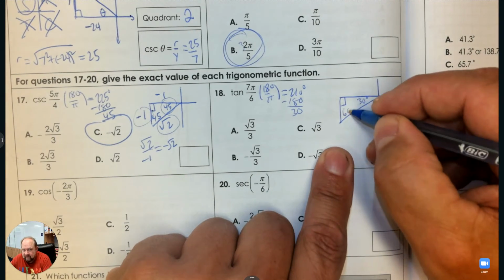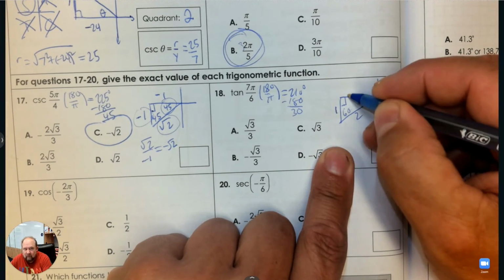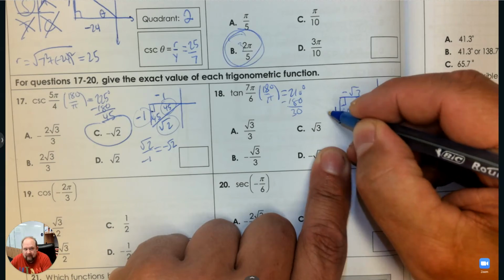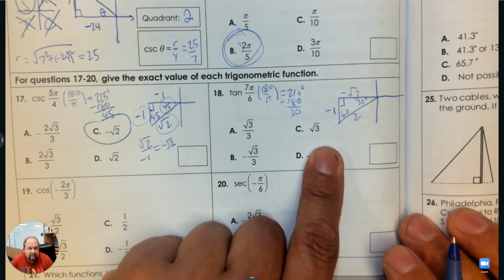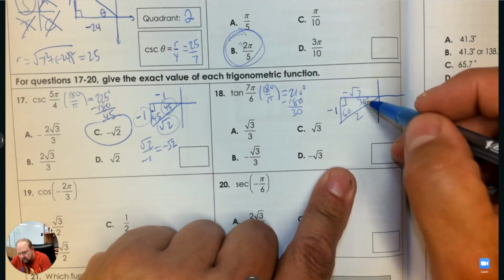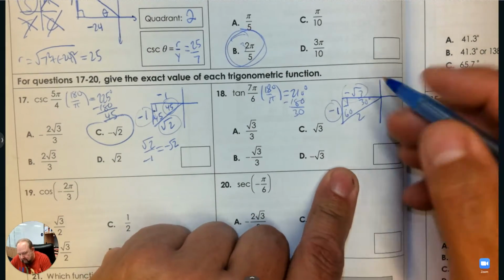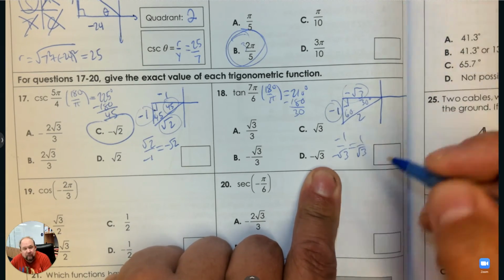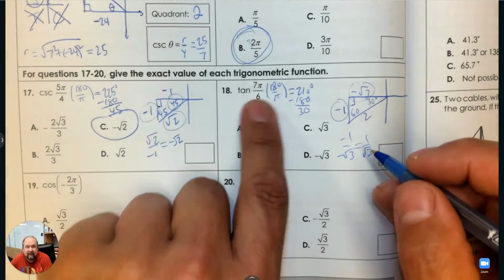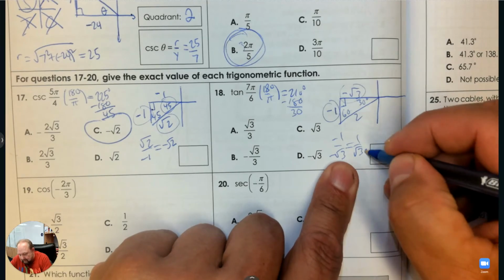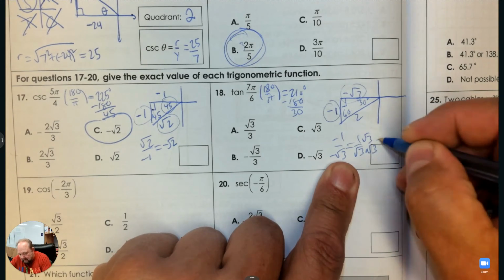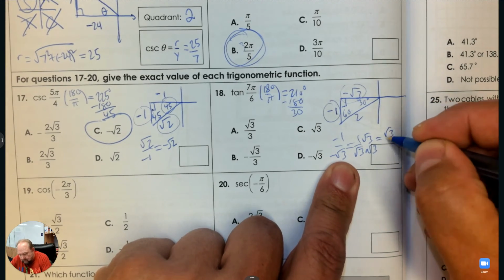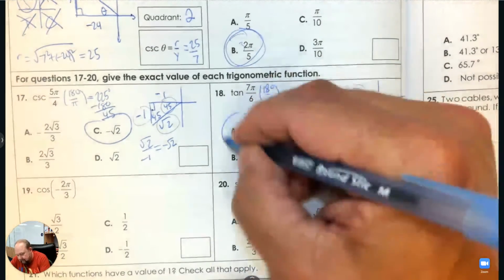And then that means this is 60, and then I can label it accordingly. And again, both the x and the y are negative. Tangent is the y coordinate over the x. So it's negative over negative. So that's positive 1 over root 3. For me to match the answer, I need to multiply by root 3, top and bottom, and I get root 3 over 3. And there's my answer.